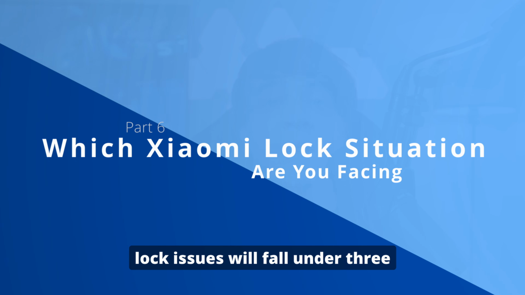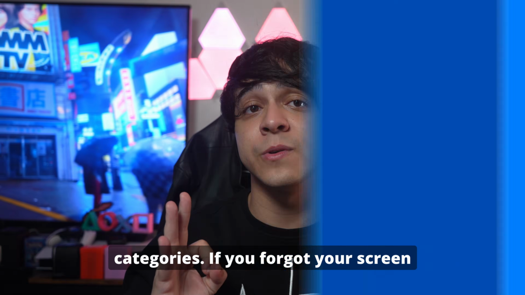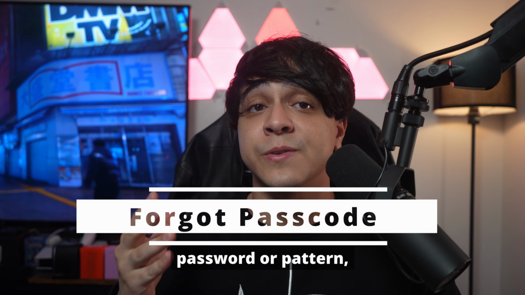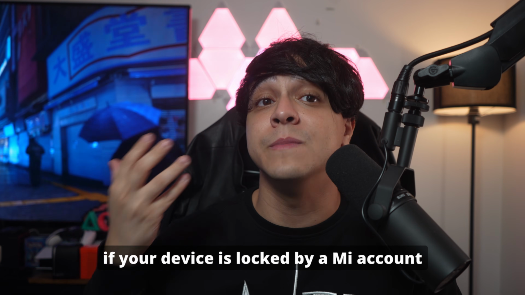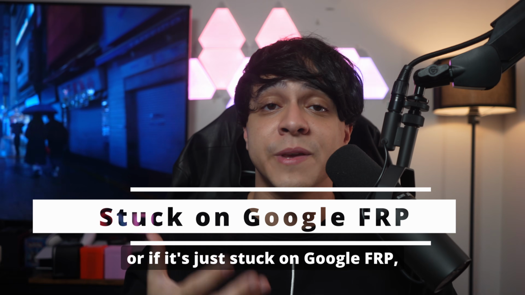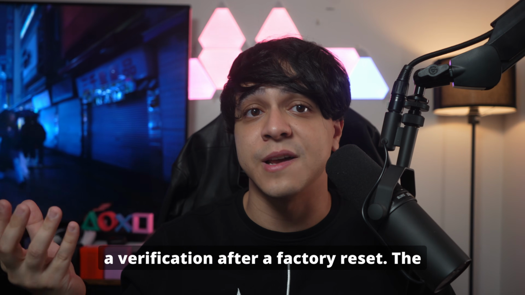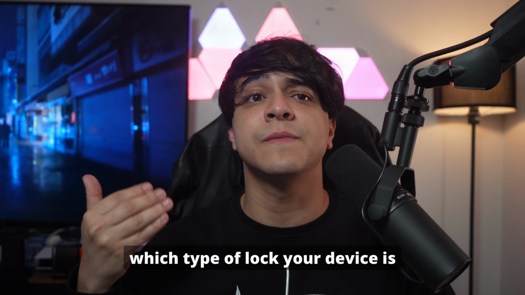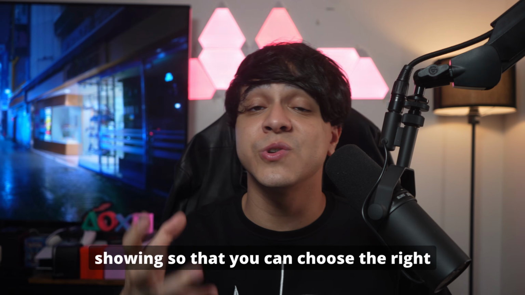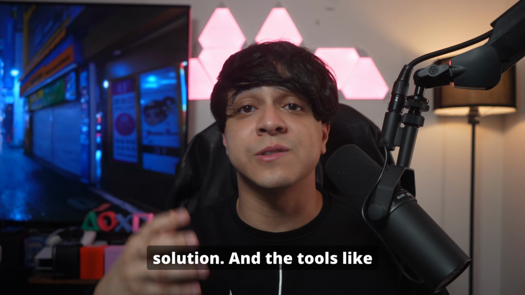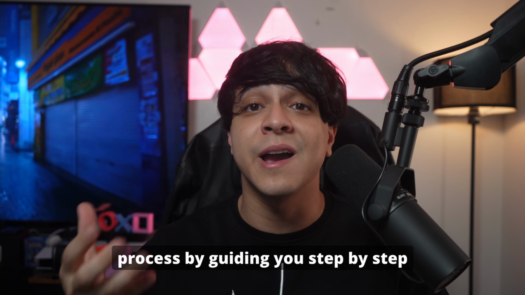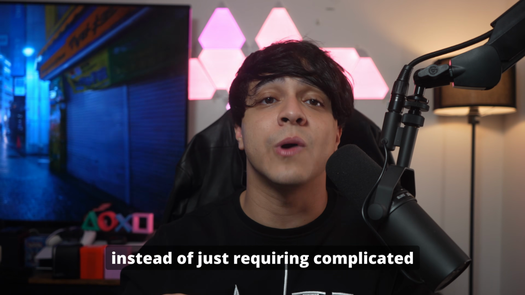Now, most Xiaomi lock issues will fall under 3 categories. If you forgot your screen password or pattern, if your device is locked by a Mi account, or if it's just stuck on Google FRP verification after a factory reset. The key is just identifying which type of lock your device is showing so that you can choose the right solution. Now, tools like Dr.Fone can simplify that process by guiding you step by step instead of just requiring complicated technical procedures.